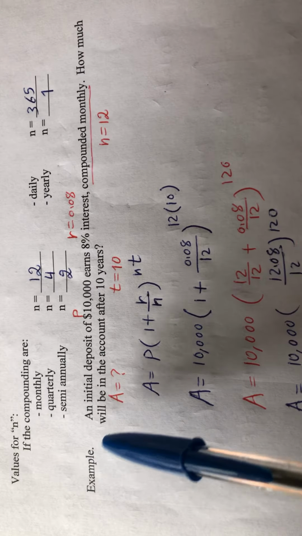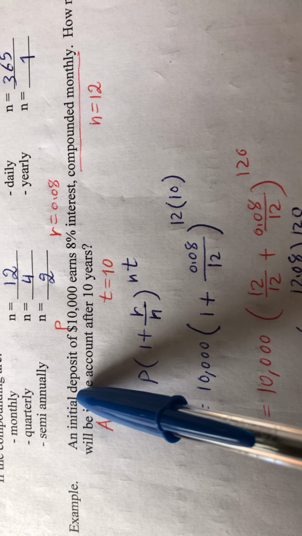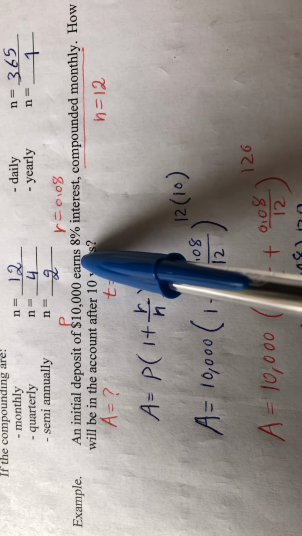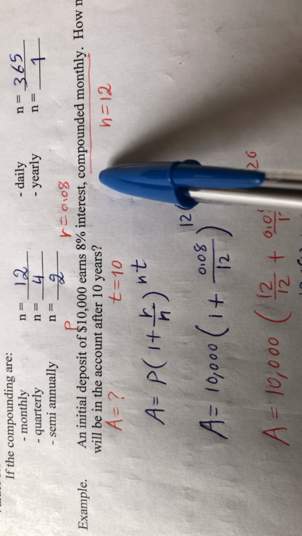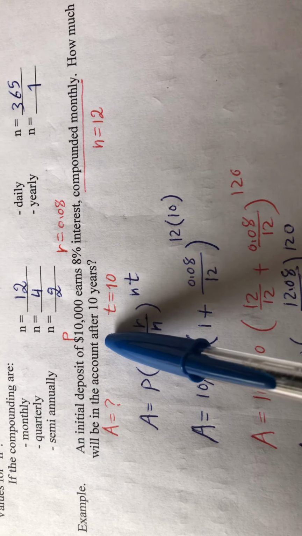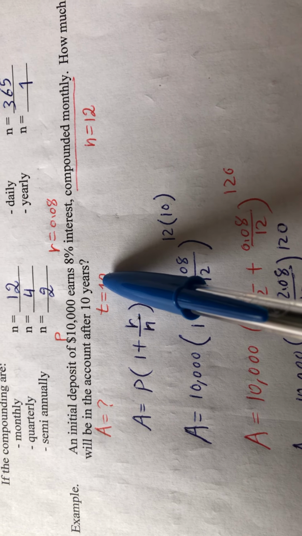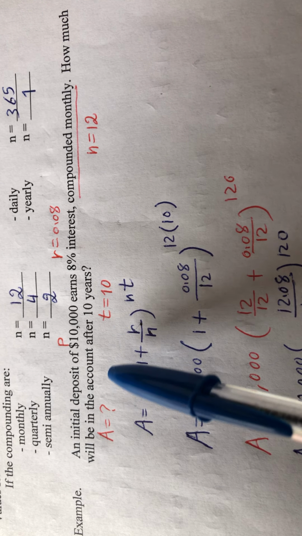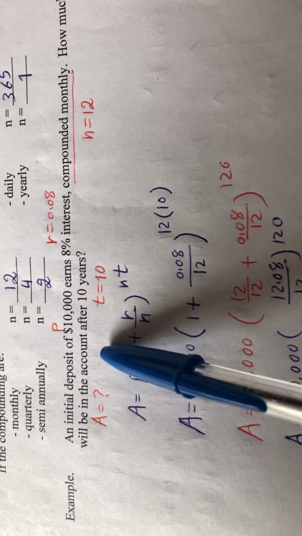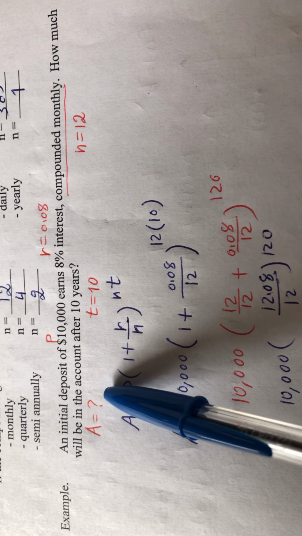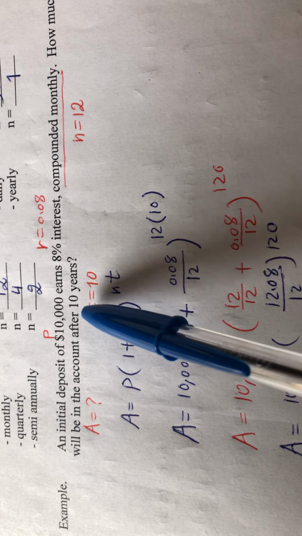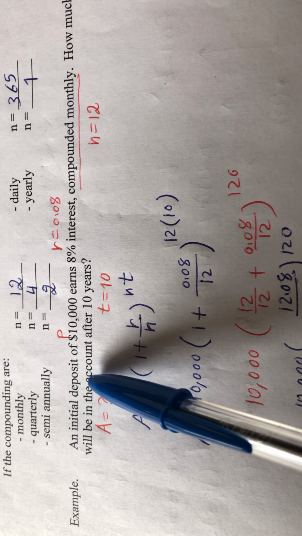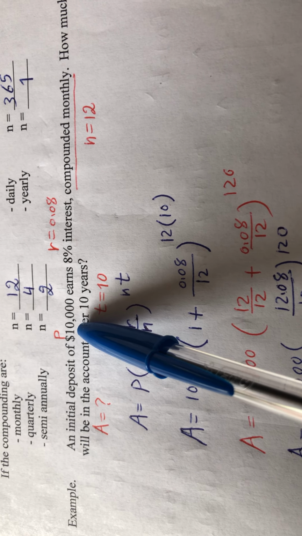For example, an initial deposit of $10,000 earns 8% interest, compounded monthly. How much will be in the account after 10 years? So here we need to find the future amount, how much is in the account after 10 years. So A here is unknown. T is 10 years. The initial amount is $10,000.